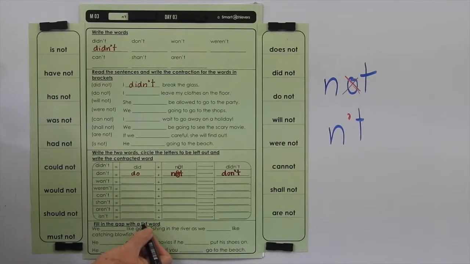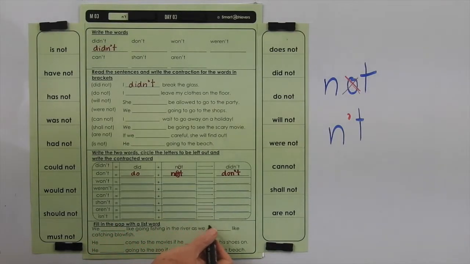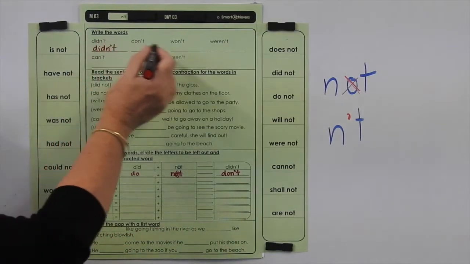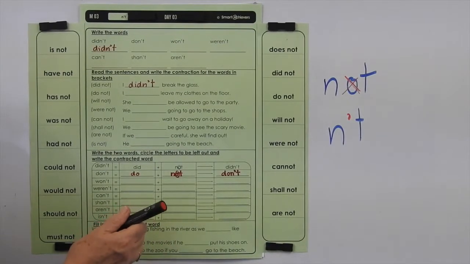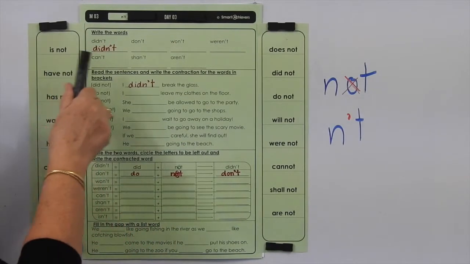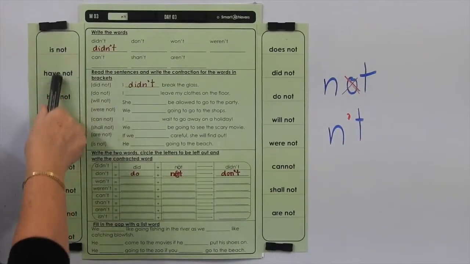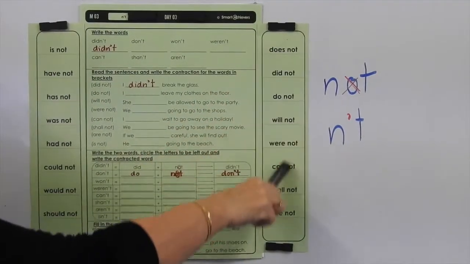Fill in the gap with a list word. You've got to work out which word fits best in each of these sentences. So something like going fishing in the river is something like catching blowfish. So you will have to work out which words fit best there. And just remember too, when you're doing any formal writing, you shouldn't be using contractions. You should be writing these words in their extended form.